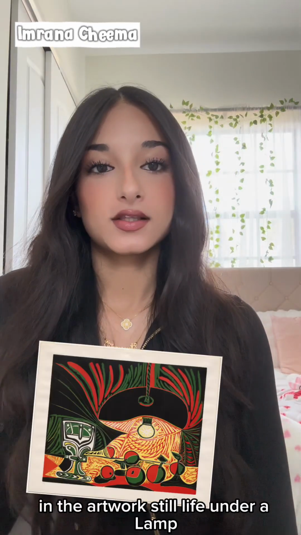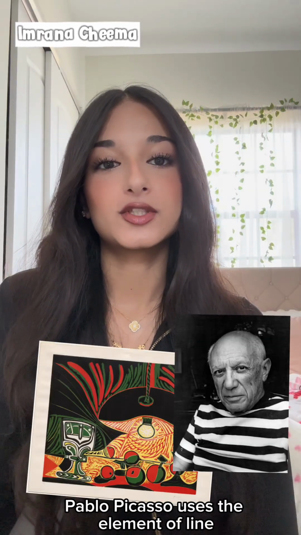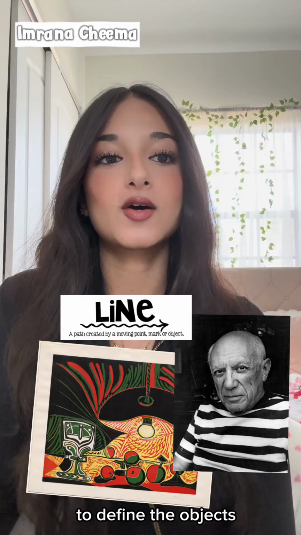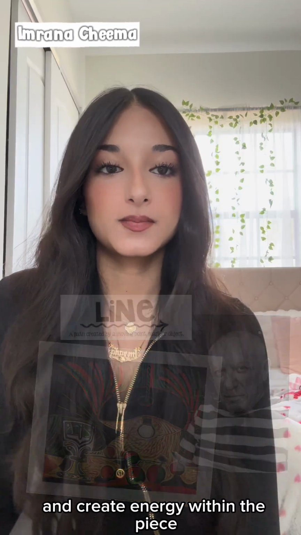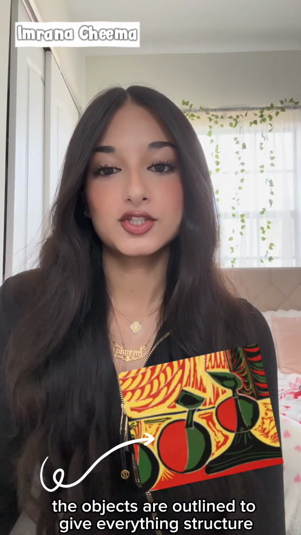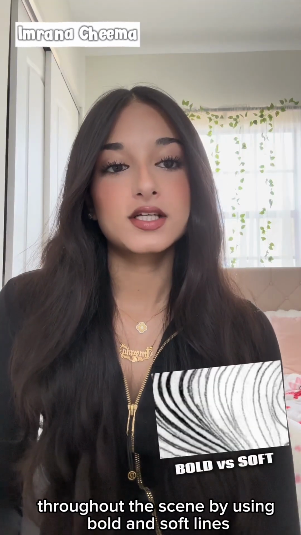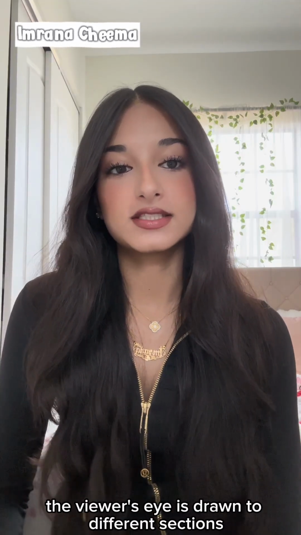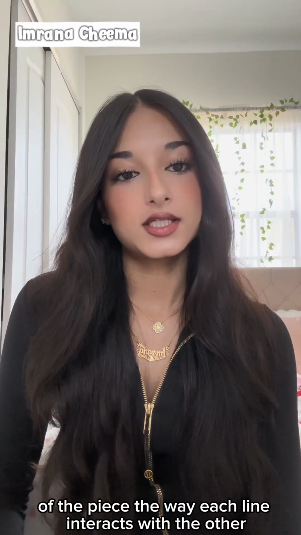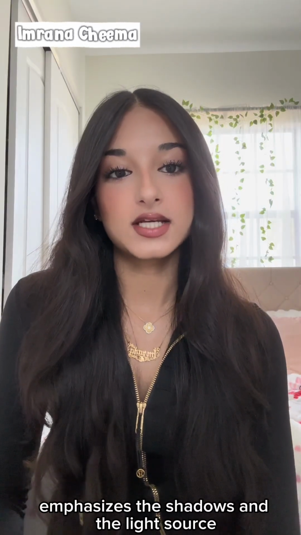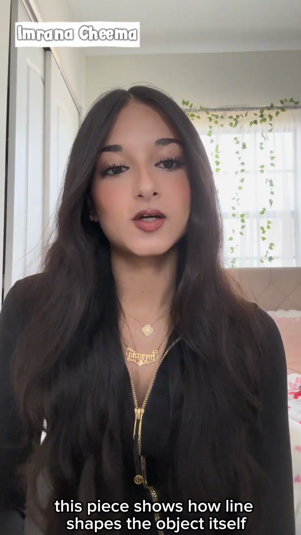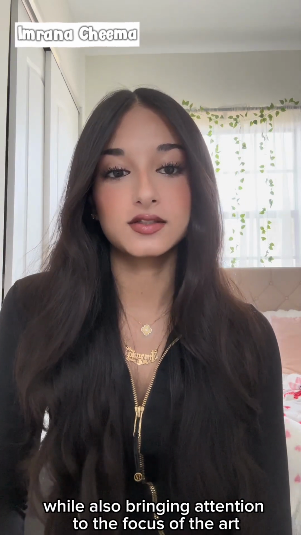In the artwork Still Life Under a Lamp, Pablo Picasso uses the element of line to define the objects and create energy within the piece. The objects are outlined to give everything structure while also creating a sense of depth throughout the scene. By using bold and soft lines, the viewer's eye is drawn to different sections of the piece. The way each line interacts with the other emphasizes the shadows and the light source in the artwork. This piece shows how line shapes the object itself while also bringing attention to the focus of the art.